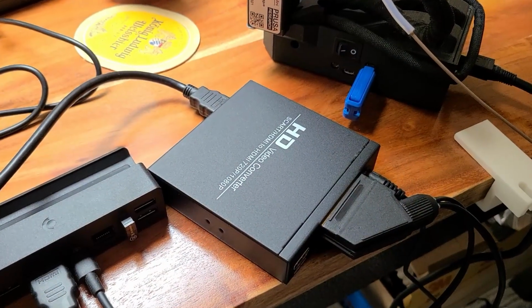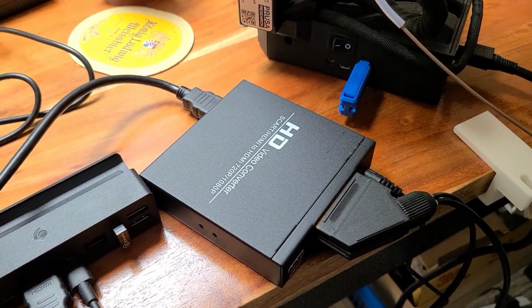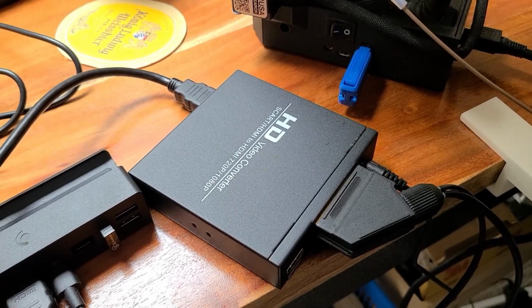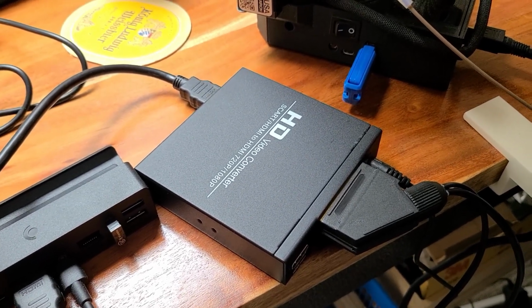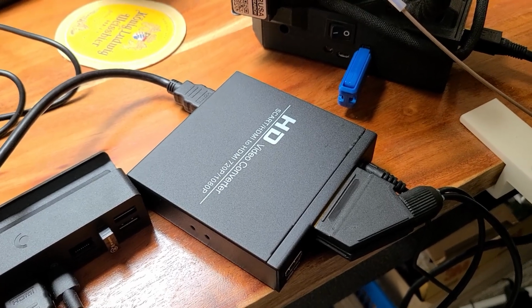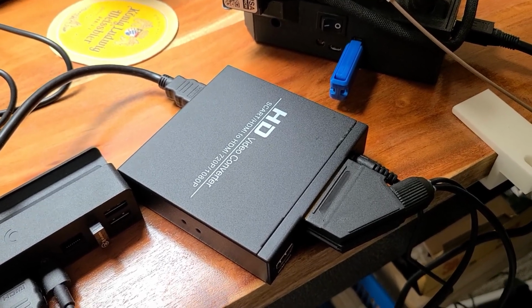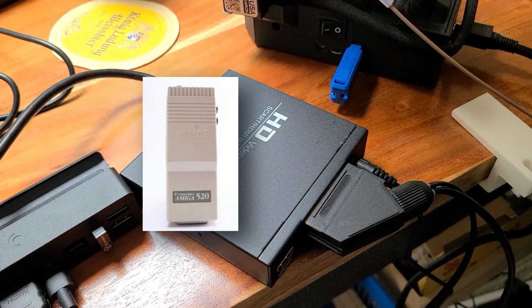And I have an RGB to HDMI adapter that I picked up on eBay, and it makes for a better signal on a modern TV. Although it does have a little rolling interference, it's still much better than the signal that I was getting on my Amiga 520 RGB to composite adapter.